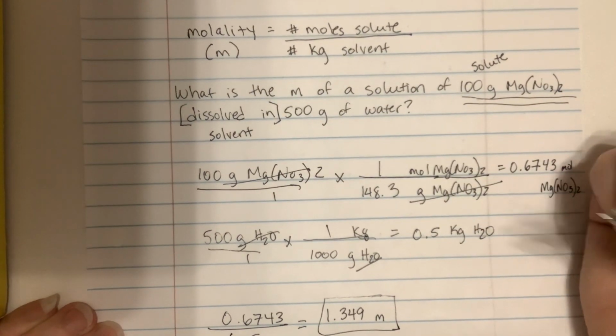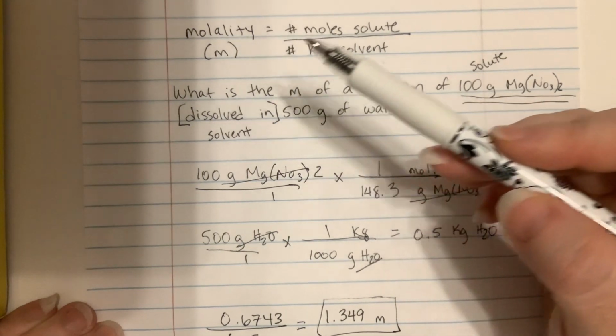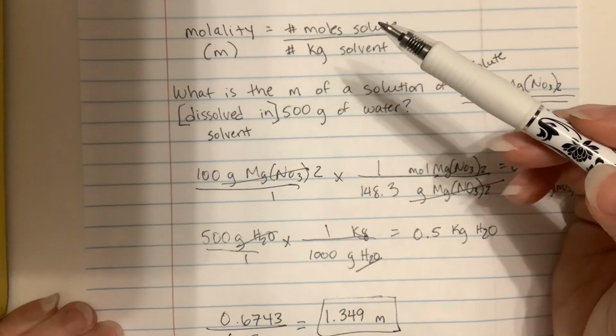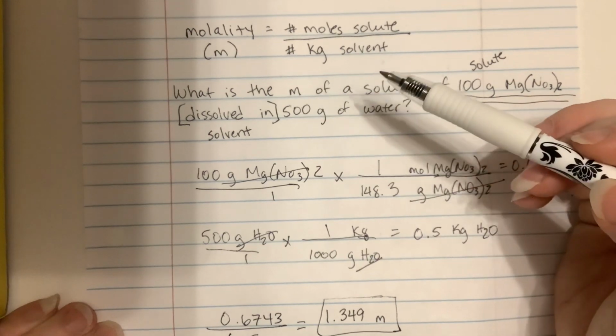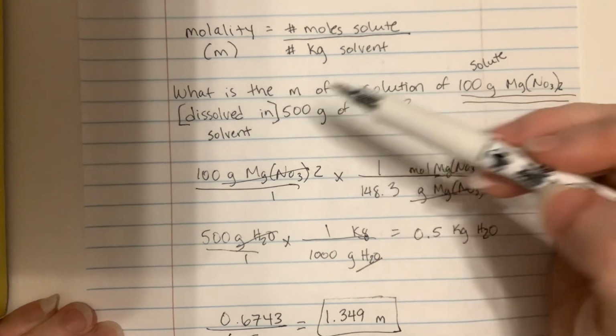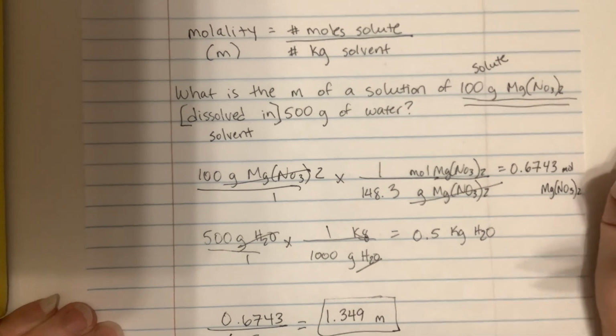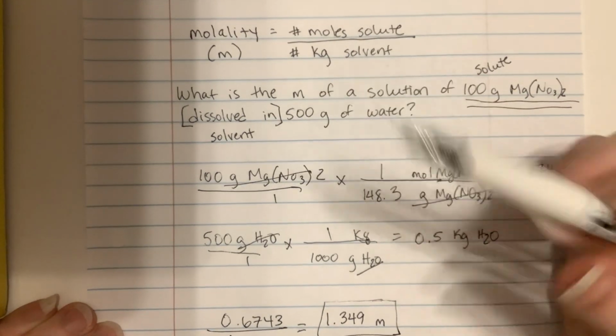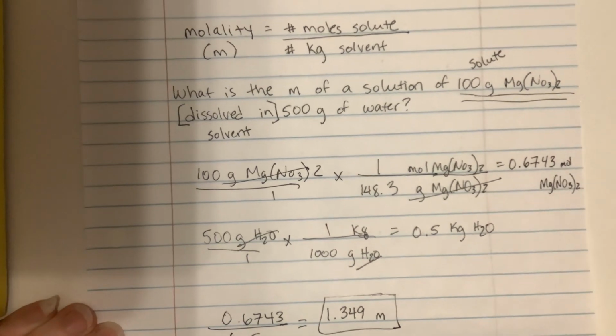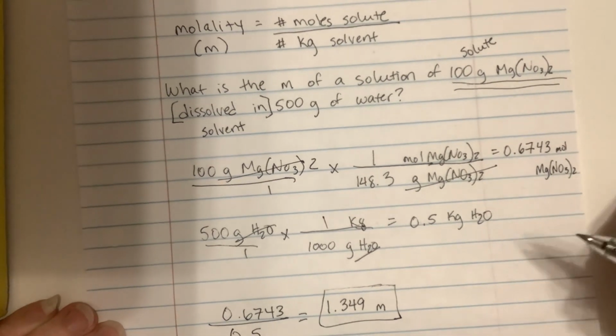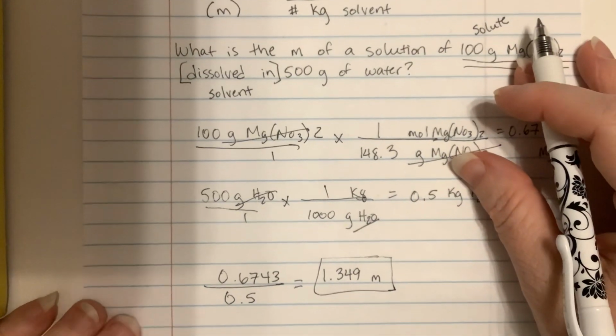So don't get frustrated if they give you the molality and they say, well, how many moles of solute? Okay, well, find your kilograms of solvent. Set up a problem. You can find it. It's easy. Well, I mean, the algebra of this problem is easy, right? Okay, so that's that for molality.